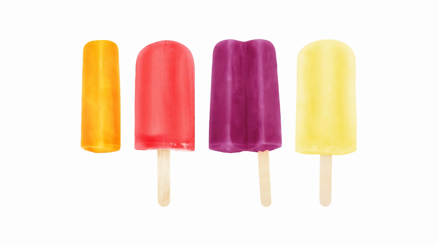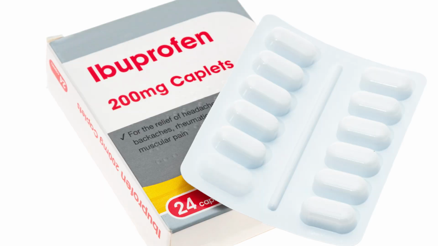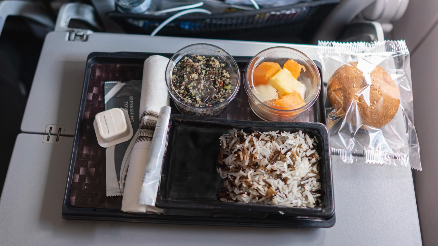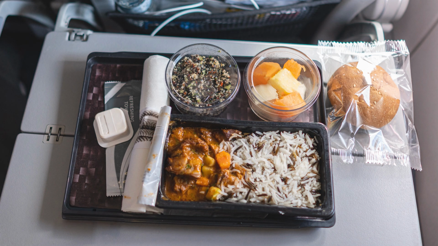Some other examples include verifying the stick is present for an ice cream bar, all the pills are present in a pharmaceutical blister pack, or whether all components are in place for an airline boxed meal.